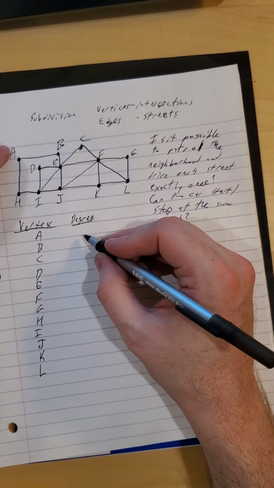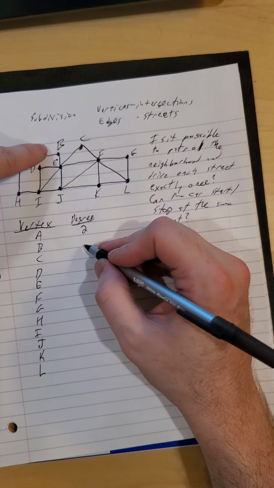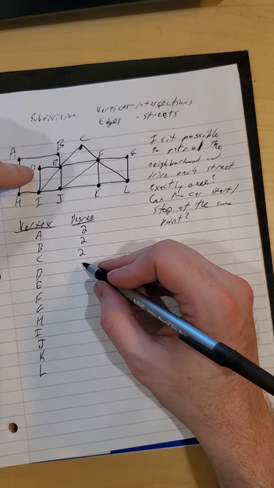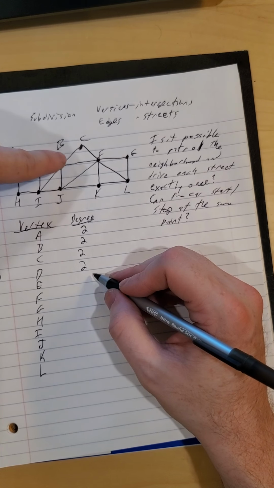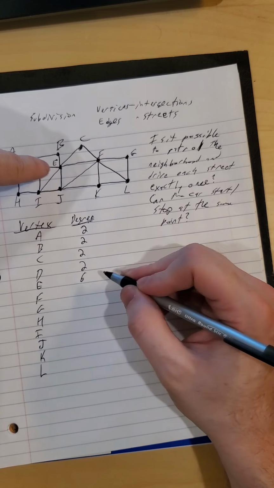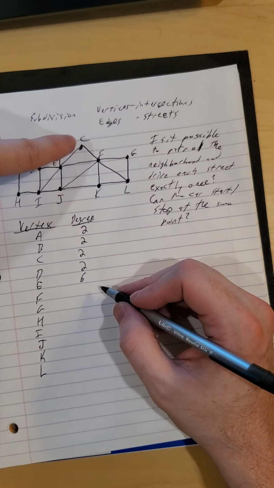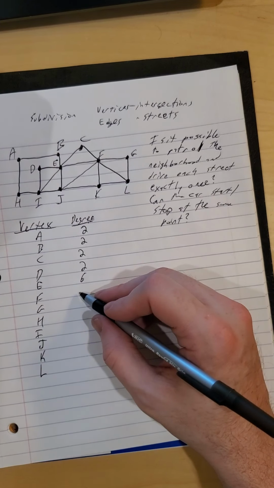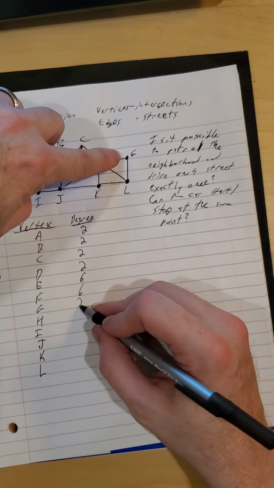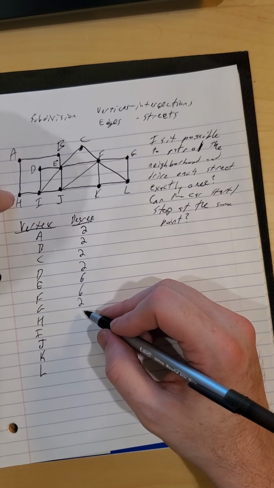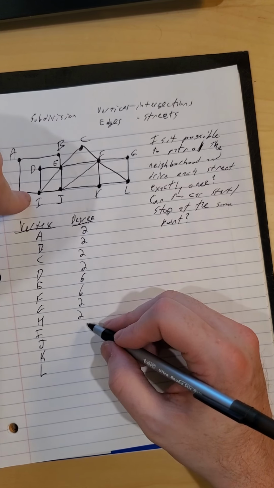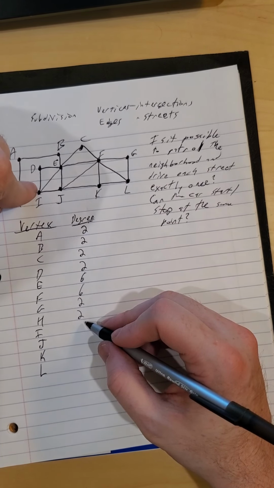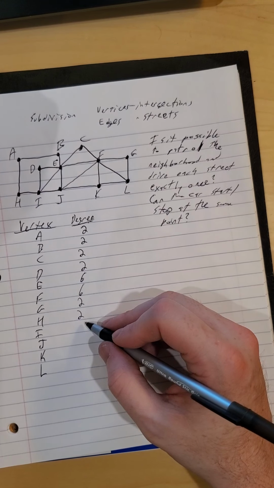So our vertices, vertex A, degree 2, vertex B, also degree 2, vertex C, degree 2, vertex D, degree 2, vertex E, degree 6, messy intersection, vertex F, degree 6 again, vertex G, degree 2, vertex H, degree 2, vertex I, degree 4, my apologies.